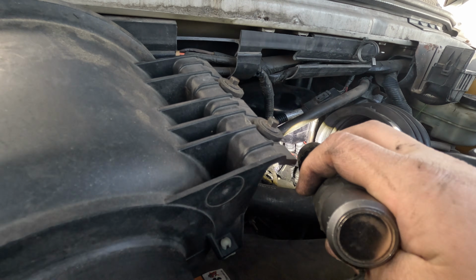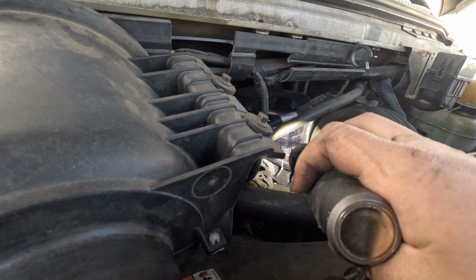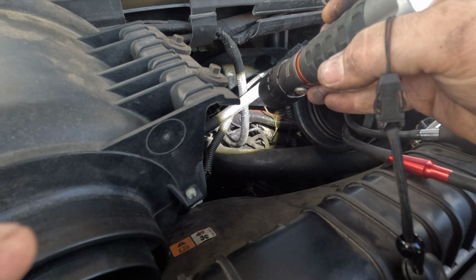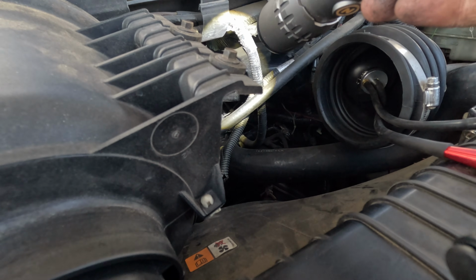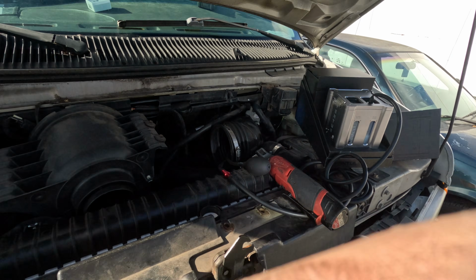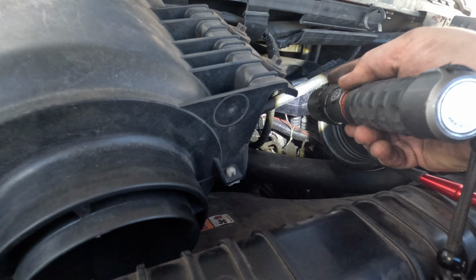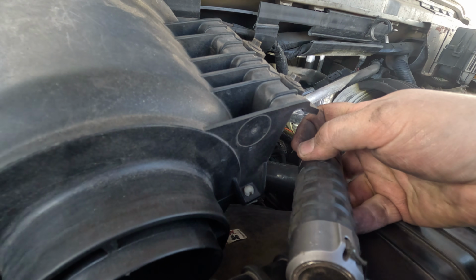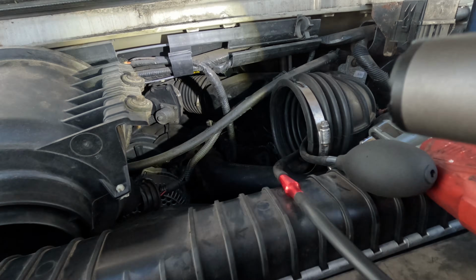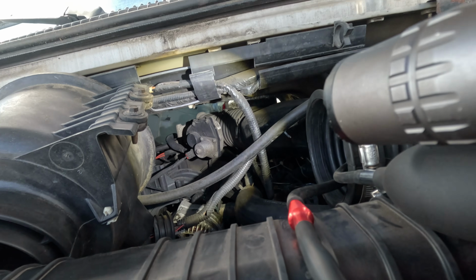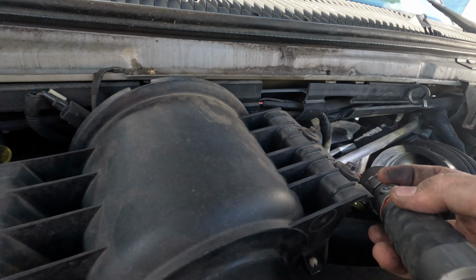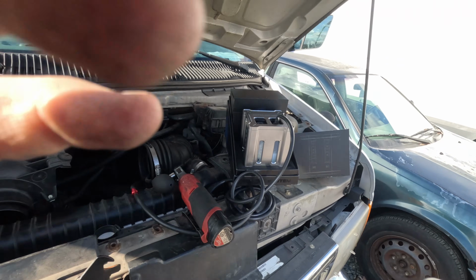I don't see any smoke now. Now let me just go look inside the truck.